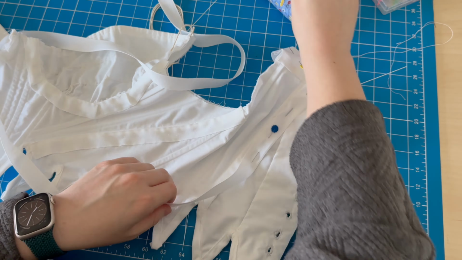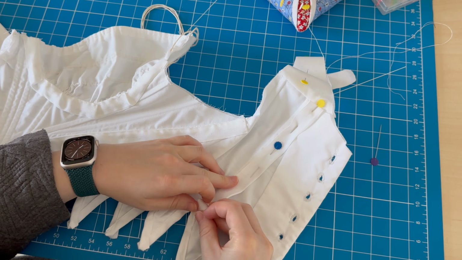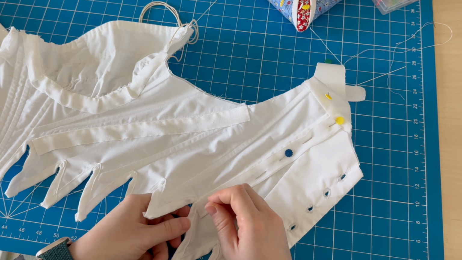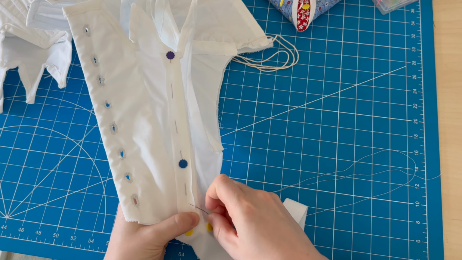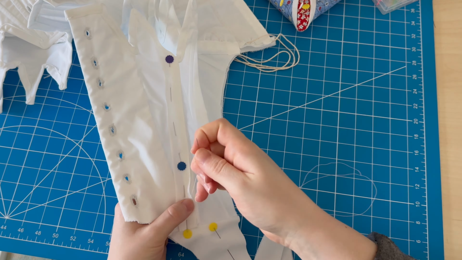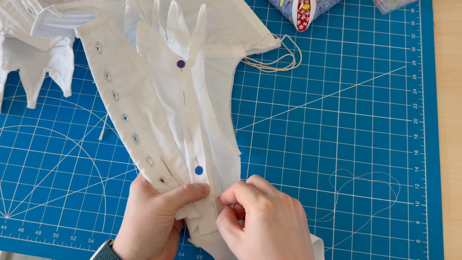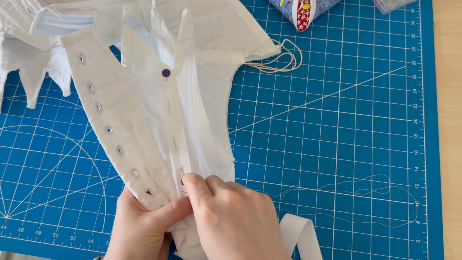So instead what I ended up doing is I took some of that twill tape that I had used to bind the bottom edge and just laid it flat over each of the exposed seams and did some hand sewing to tack it down in place.